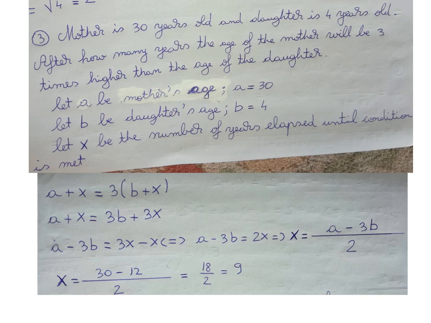Mother is 30 years old and daughter is 4 years old. After how many years the age of the mother will be 3 times higher than the age of the daughter? Let A be the mother's age, so A is equal to 30. Let B be the daughter's age, so B is equal to 4. Let X be the number of years elapsed until condition is met. We have A plus X is equal to 3 times B plus X. So A plus X is equal to 3B plus 3X. A minus 3B is equal to 3X minus X. So X is equal to A minus 3B divided by 2. By making the calculations, we obtain that X is equal to 9.